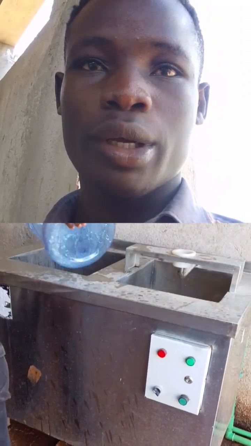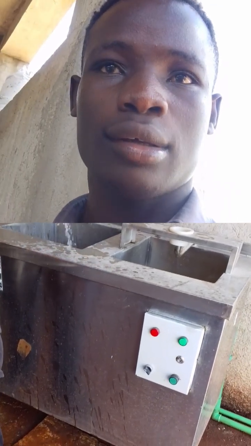Here is also a serving machine, as you see. This one can serve the same function as the one that you are seeing there.